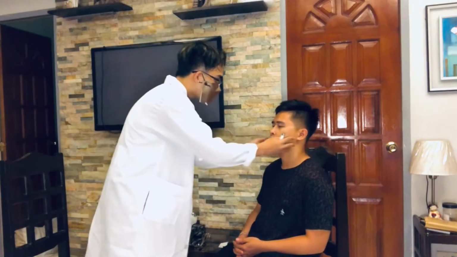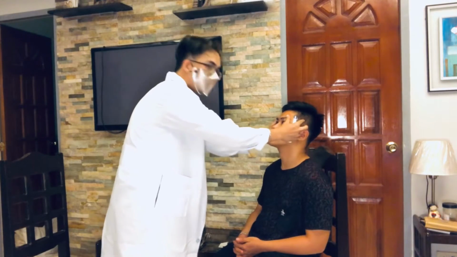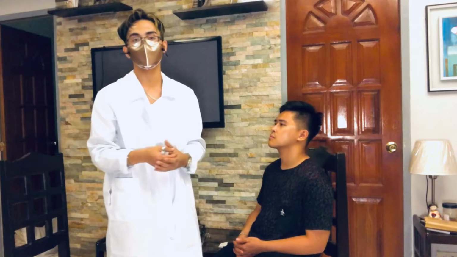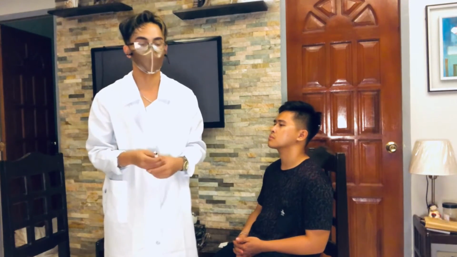Now, inspect the pupils for color, shape, and symmetry of size. Assess each pupil's direct and consensual reaction to light in a partially darkened room. So ask the client to look straight ahead again, then using a penlight and approaching from the side, shine a light on the pupil. So observe the response.